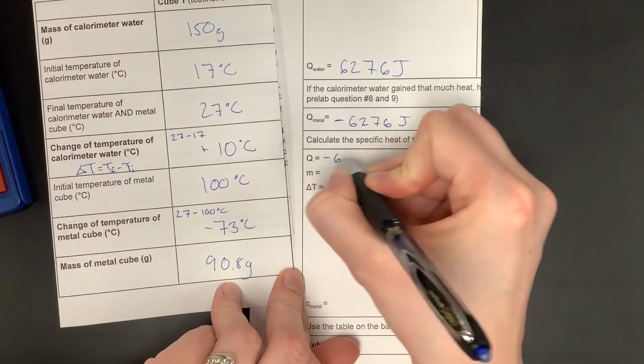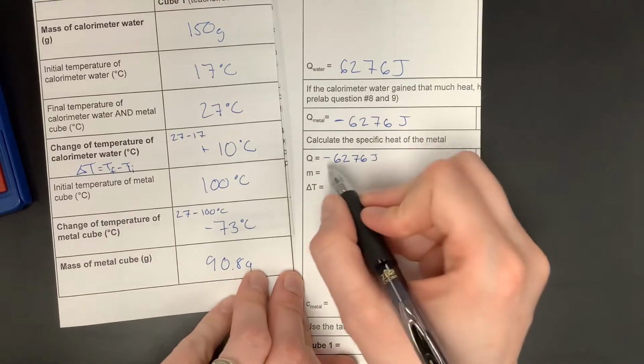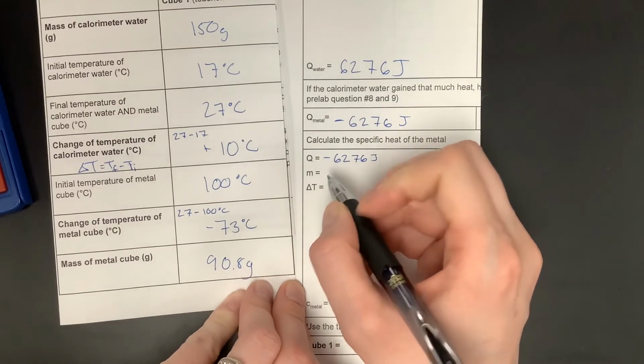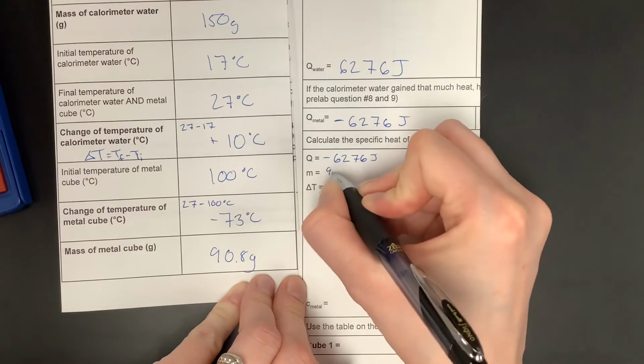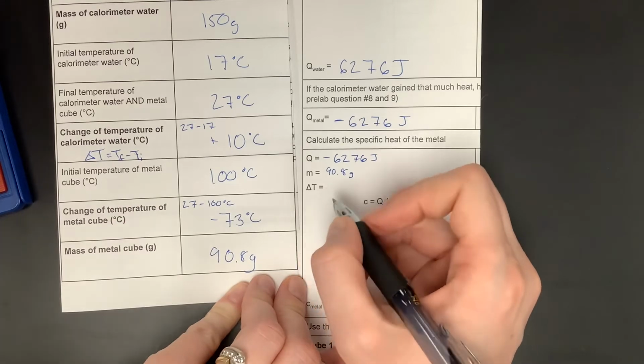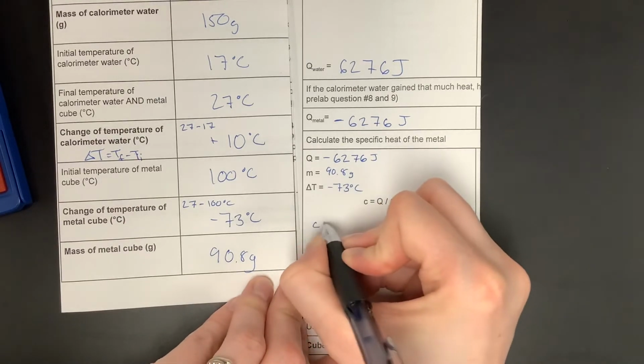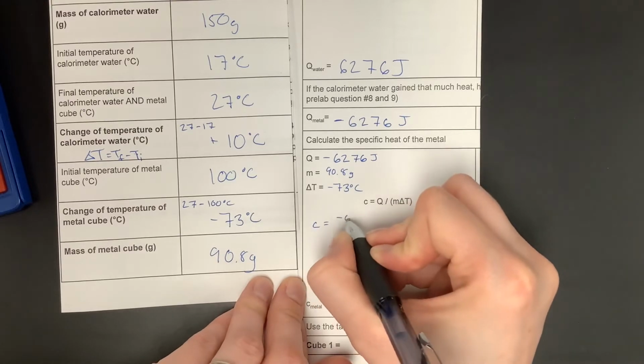The mass of the metal is 90.8 grams, and the change in temp of the metal is negative 73 degrees Celsius.